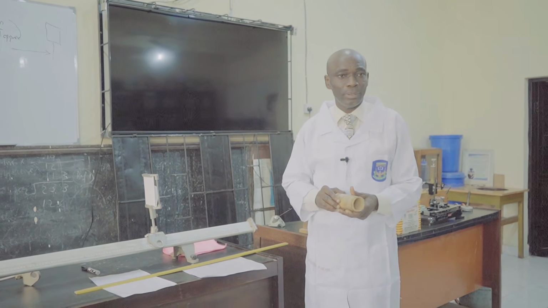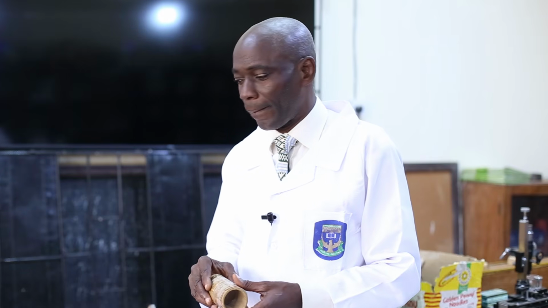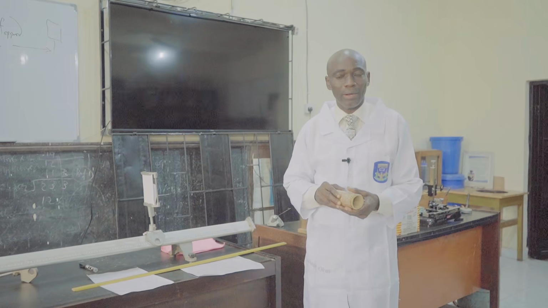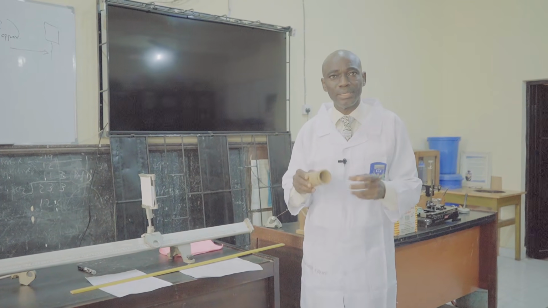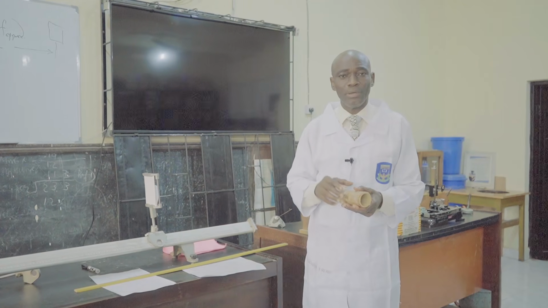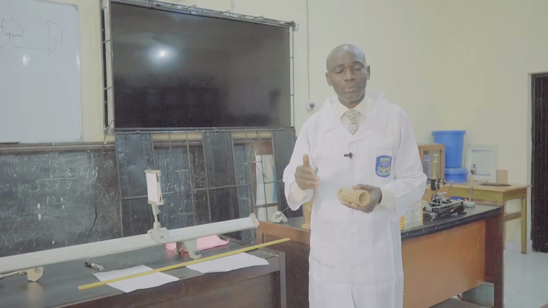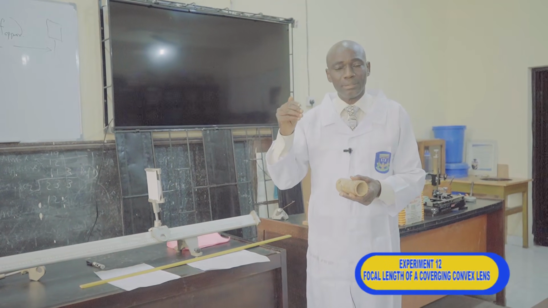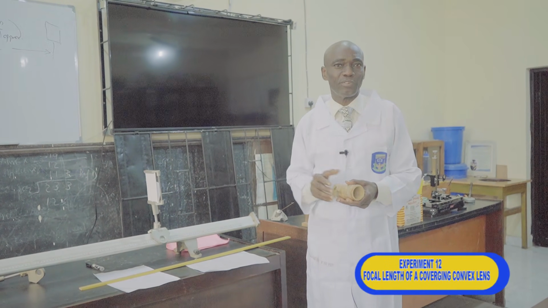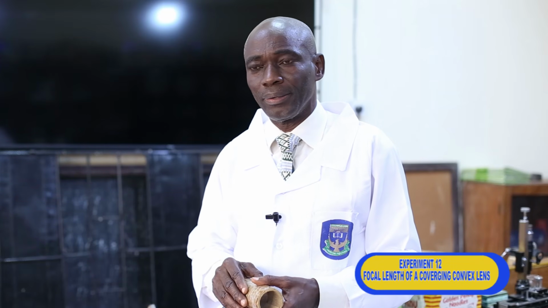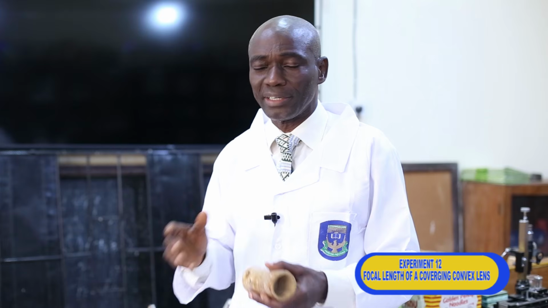From the principle, a converging lens usually produces a real and inverted image, except when the object is placed very close to the lens, that is, less than the focal length, and that is when you have an erect, virtual and magnified image.